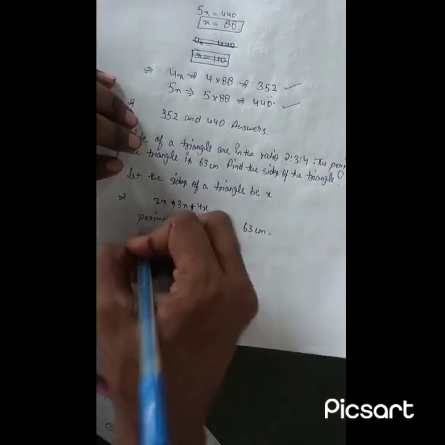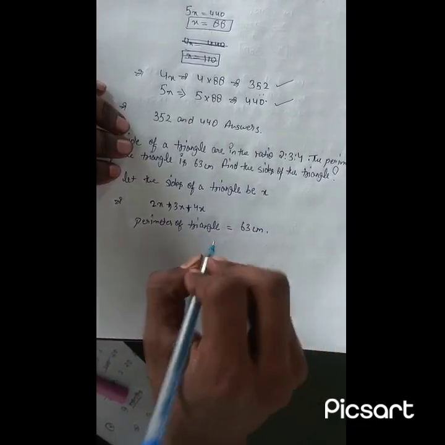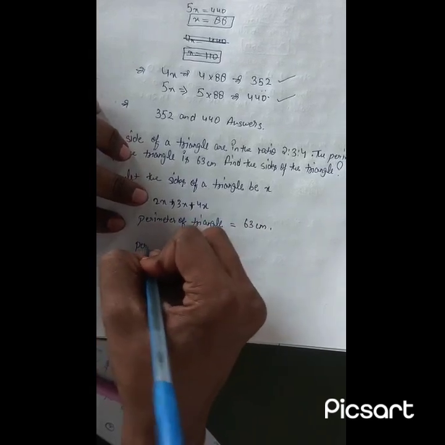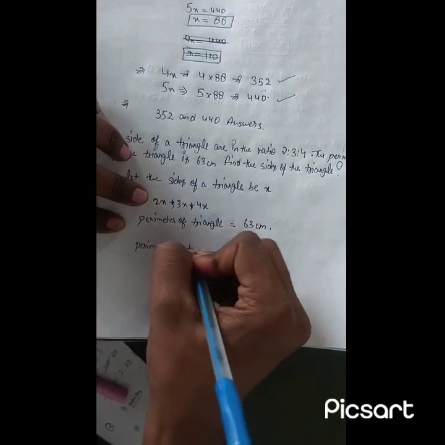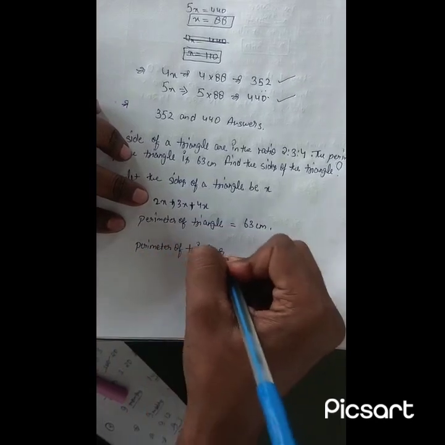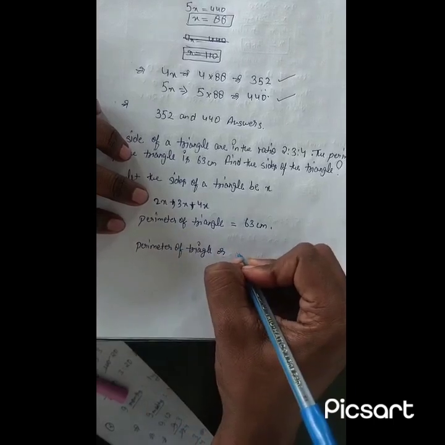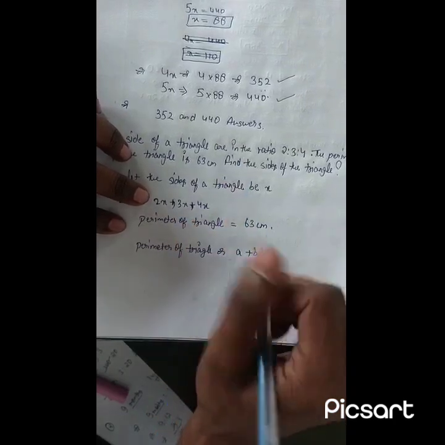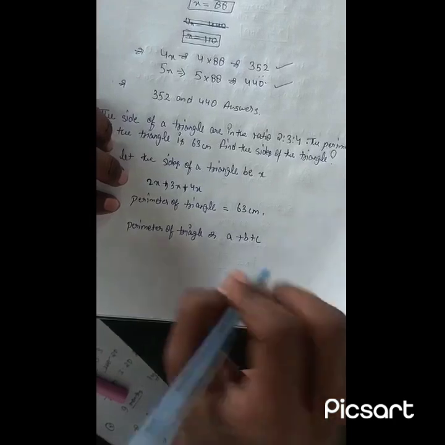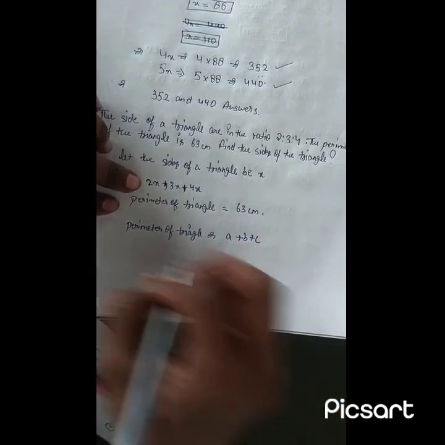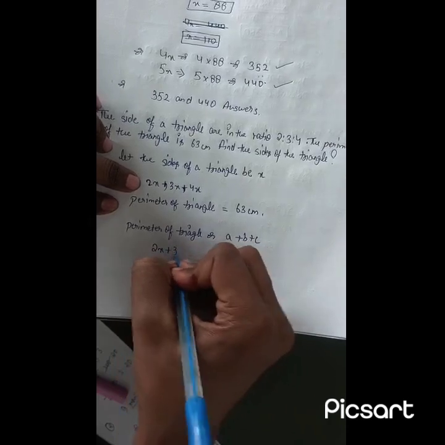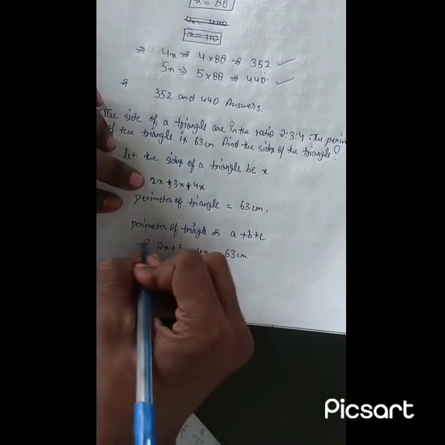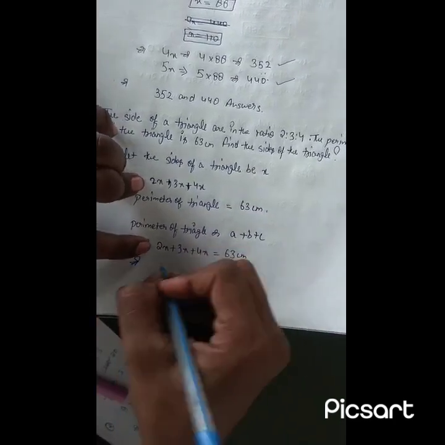As we all know, to find the perimeter of a triangle, the formula is a plus b plus c, adding all three sides. So here we have side a equal to 2x, side b equal to 3x, side c equal to 4x, which is equal to 63 centimeters. So from here what we can get, 2 plus 3 plus 4, that is 9x.